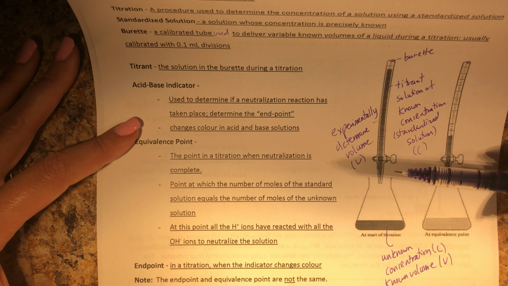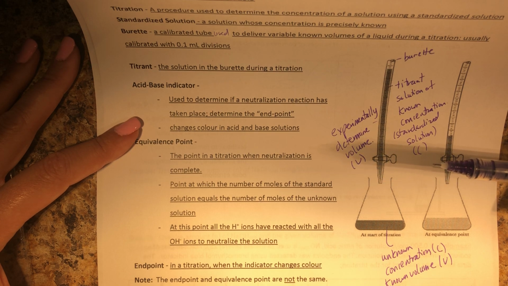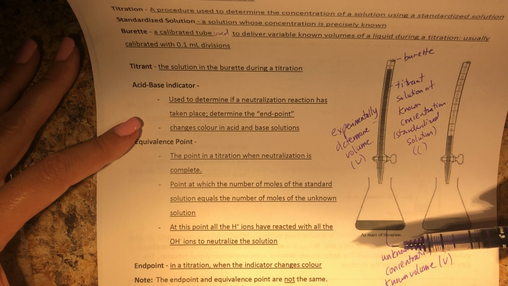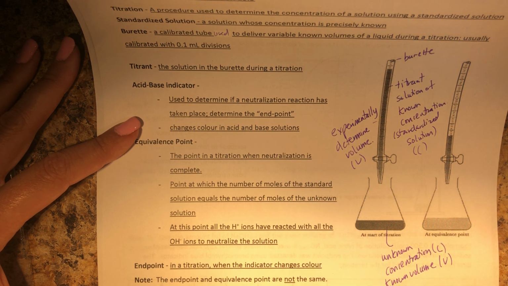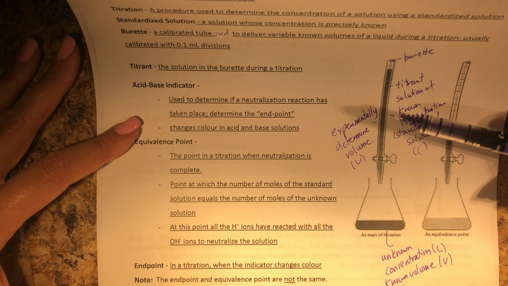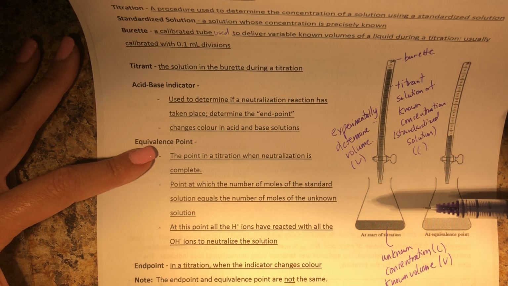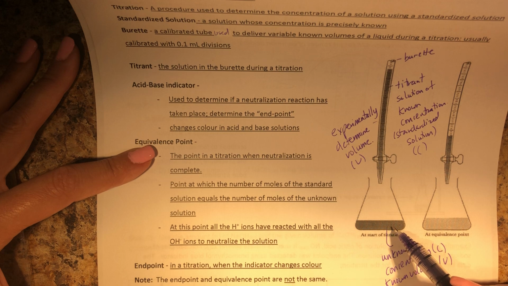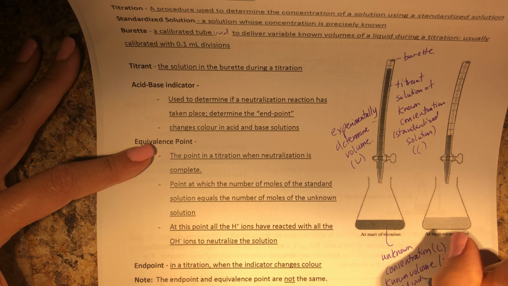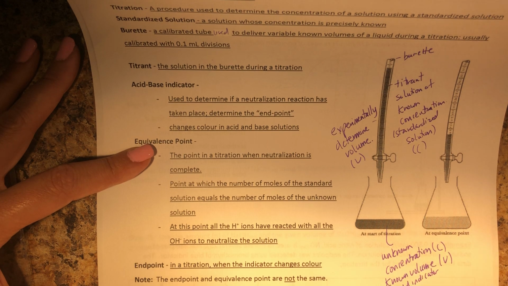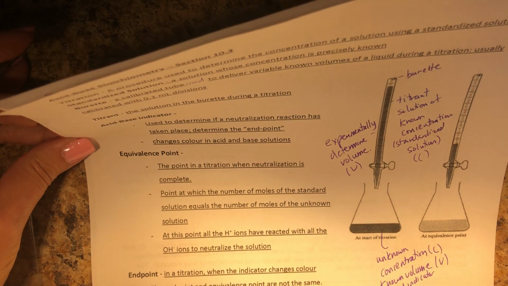So these indicators have to be chosen based on the solutions that you are using. And that's something that you'll learn more about later, and you can read about in your textbook. So the indicator would then go into your Erlenmeyer flask.